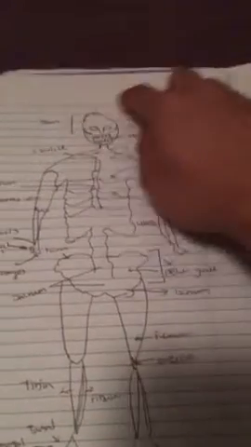So over here I have the diagram of the human skeleton. Starting from up top, we have the skull, which makes up the whole head. Moving forward, you have the mandible, which is going to be your jaw bones, basically. And then you have your clavicle, which is right next to your neck. You have one on the left side, one on the right side.